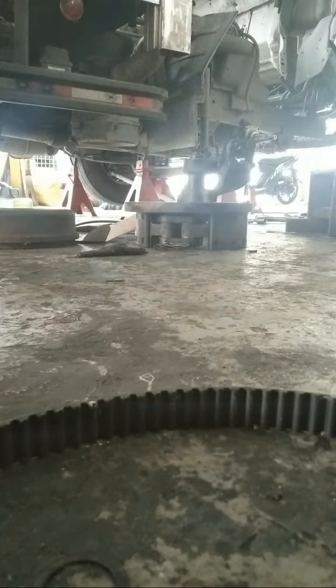A flywheel is a heavy steel wheel attached to the rear end of the crankshaft. The size of the flywheel depends upon the number of cylinders in the construction of the engine. The inertia of the flywheel tends to keep the crankshaft running at a constant speed.